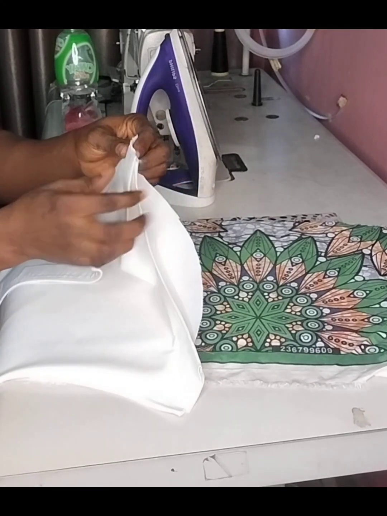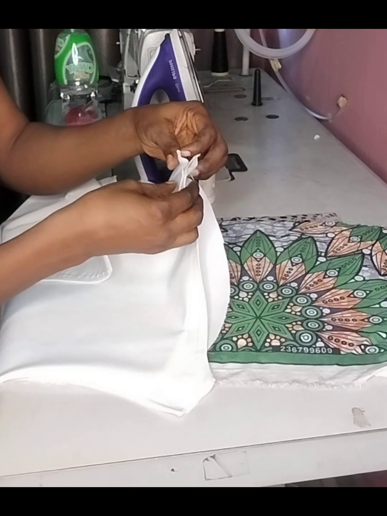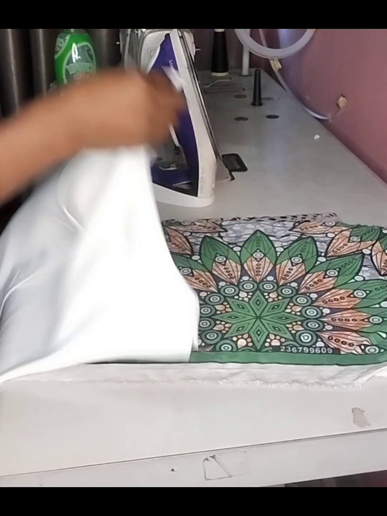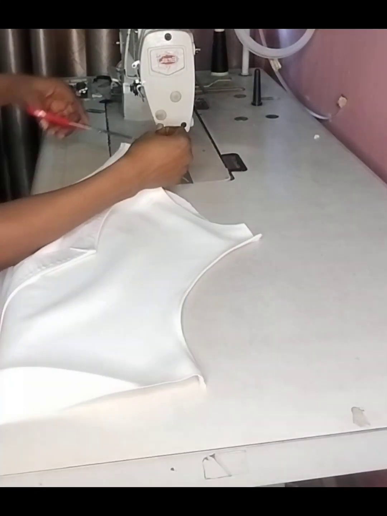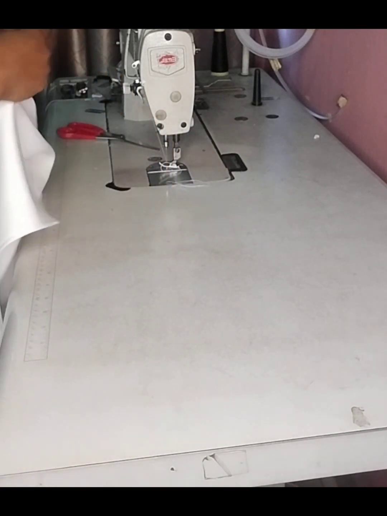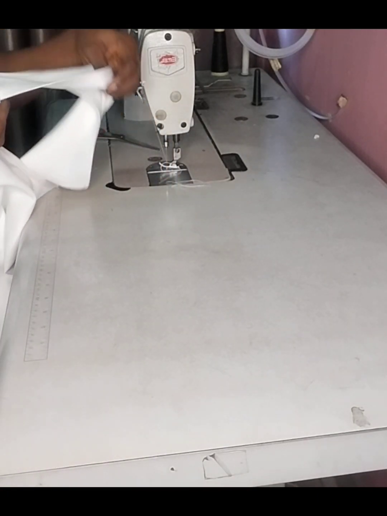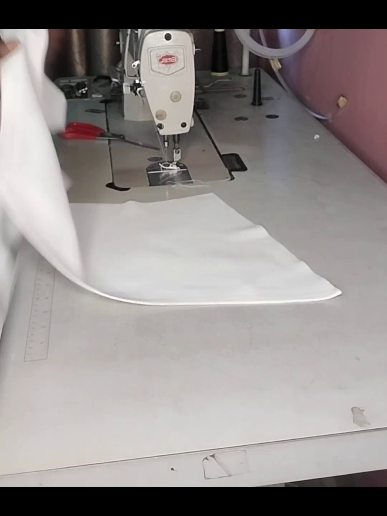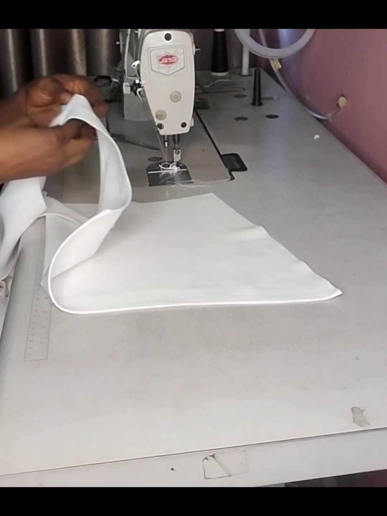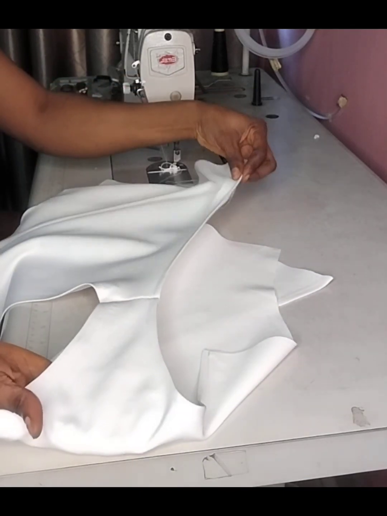So the next thing I will do is to join the shoulder. Can you see? I'll go ahead and join the shoulder. After joining the shoulder, I will now join the side. Then hem the down part of my top. I did not stitch it. I hem it with my hem gum.